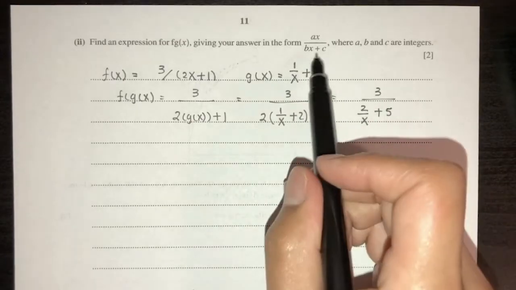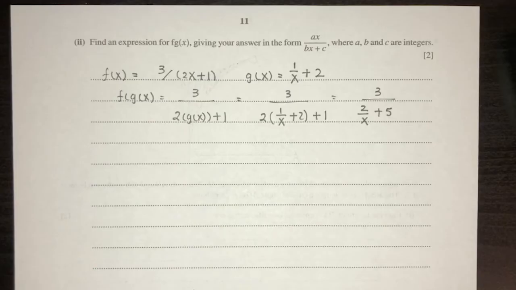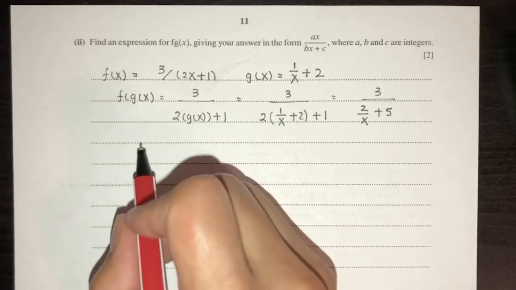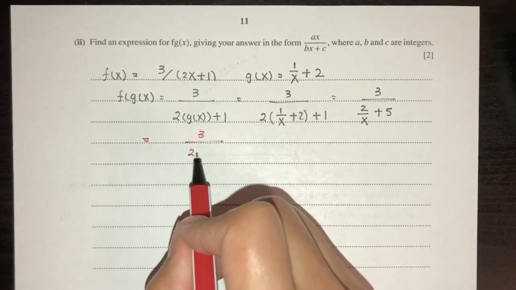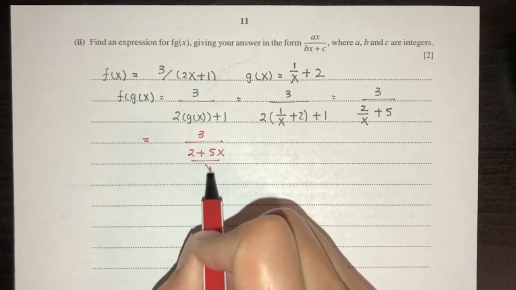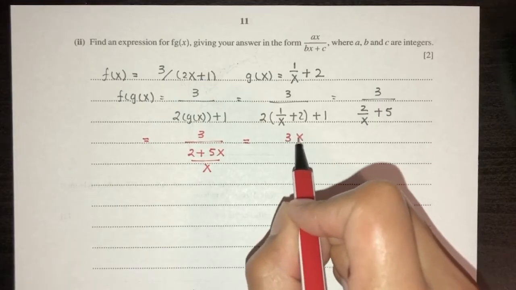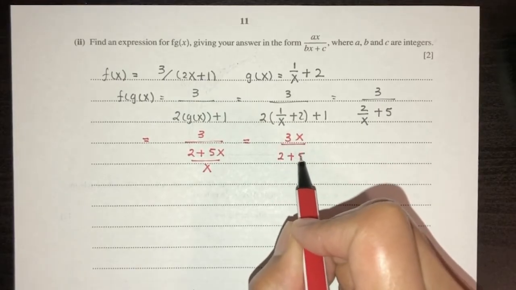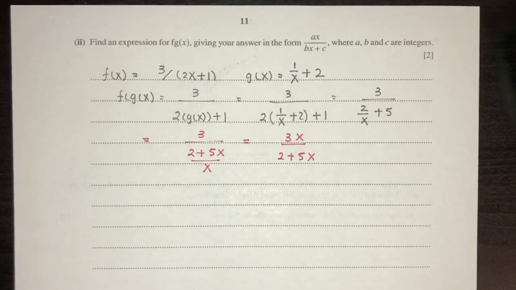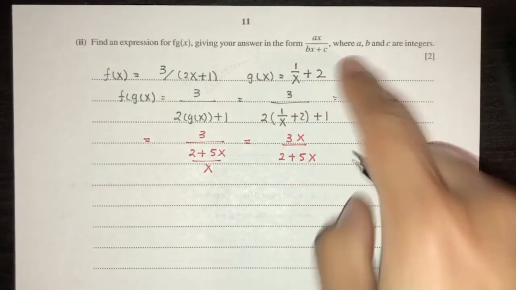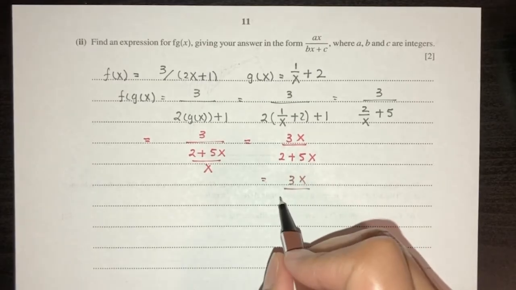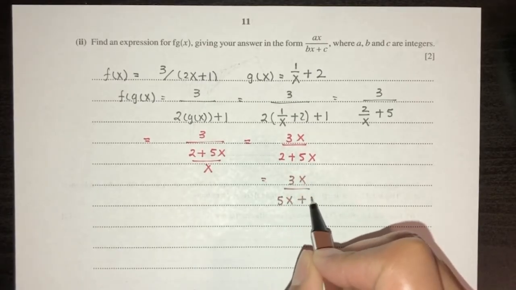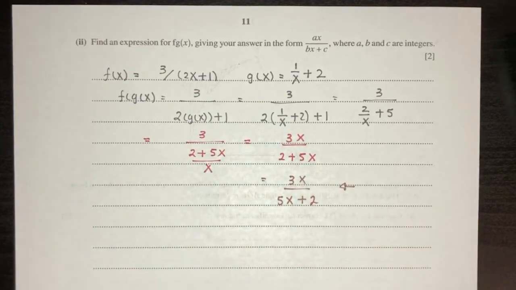And now we have to simplify in this form, right? So let's do this. We can rewrite this as 3 over (2 plus 5x) over x, which can be written as 3x over 2 plus 5x. And finally, we need to write this in this form, which is 3x over 5x plus 2. That is your answer for part 2.